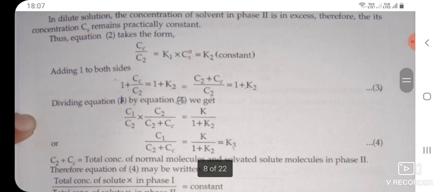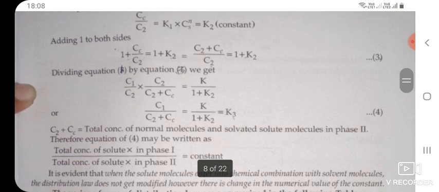Dividing equation 1 by equation 3, we get C1 upon C2 into C2 upon C2 plus CC is equal to K upon 1 plus K2. So C1 upon C2 plus CC is equal to K upon 1 plus K2 is equal to K3. C2 plus CC is equal to the total concentration of normal molecules and solvated solute molecules in phase 2. Therefore, equation 4 may be written as total concentration of solute X in phase 1 upon total concentration of solute X in phase 2 is equal to a constant.